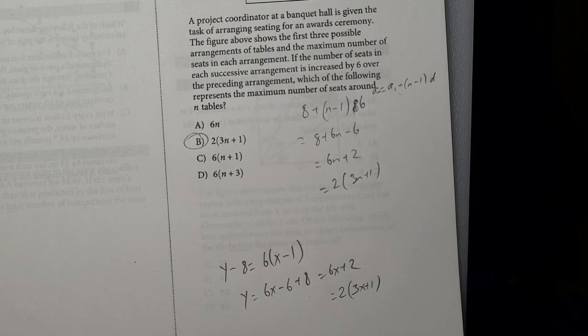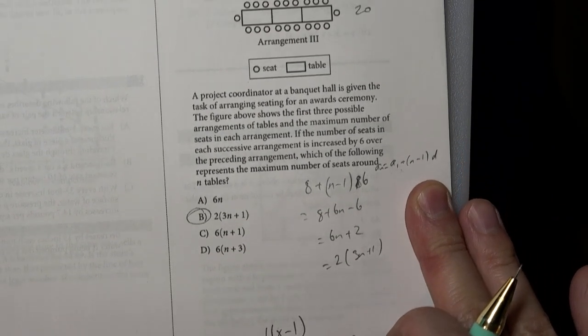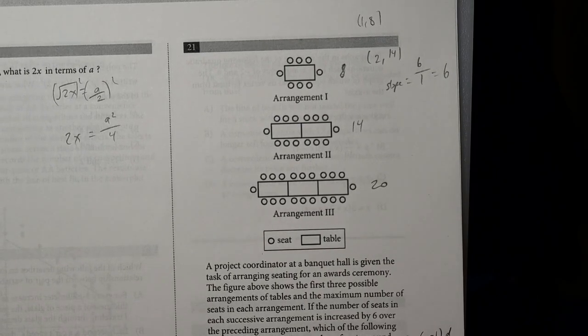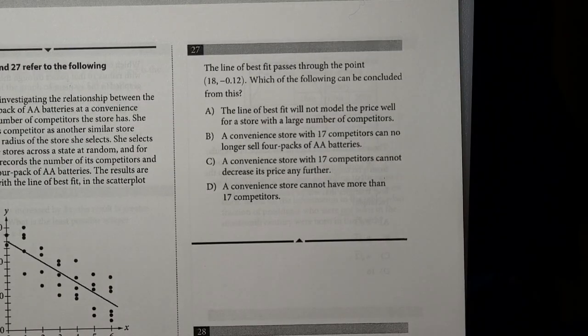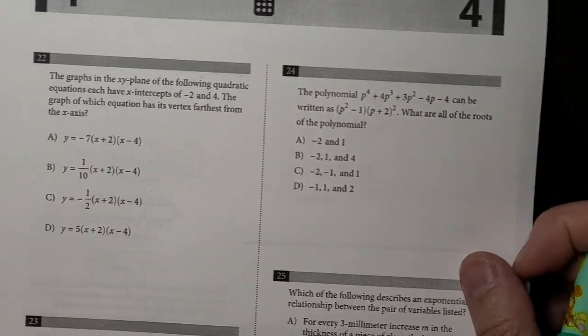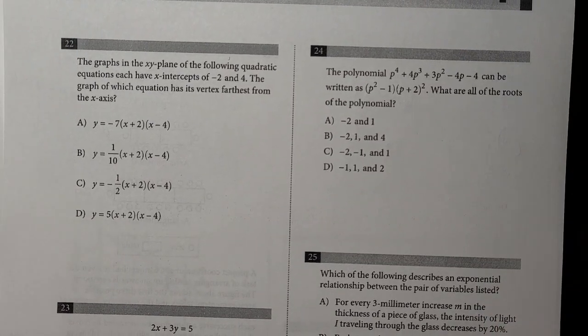So sequence, arithmetic sequence, and a linear line, same thing. Just one's discrete, one's continuous. So not quite the same, but very similar.